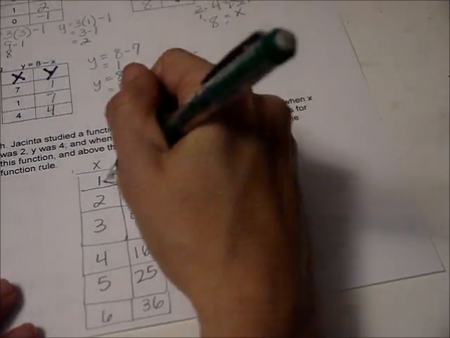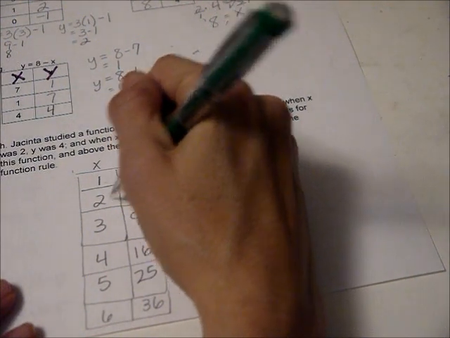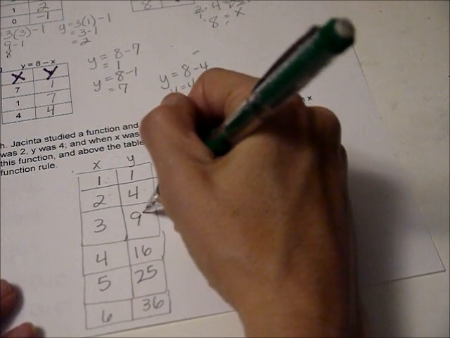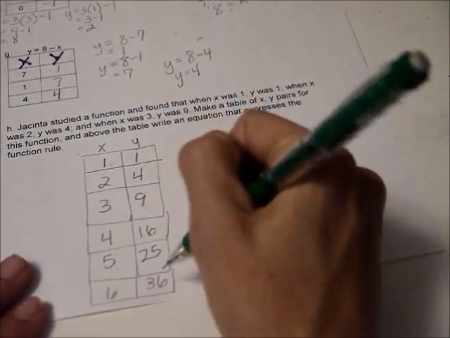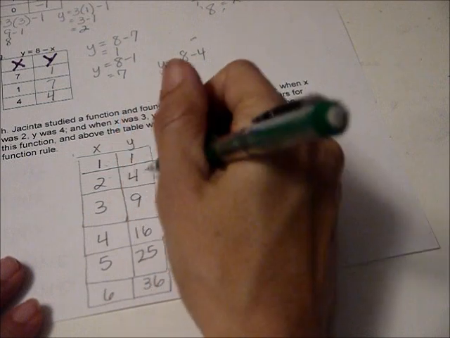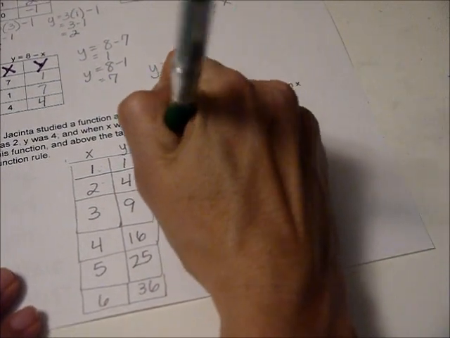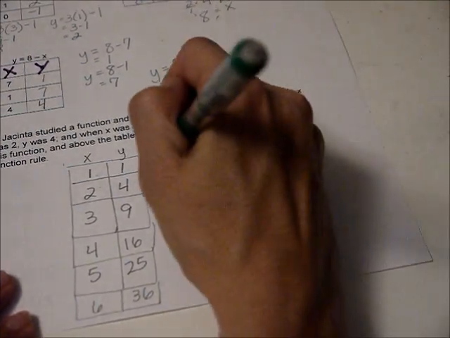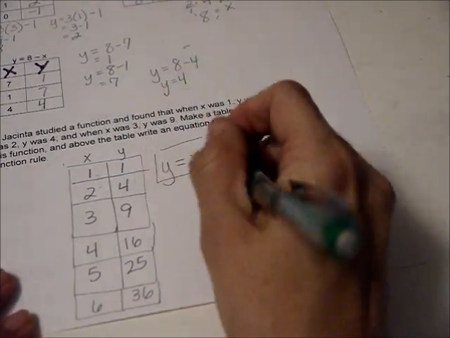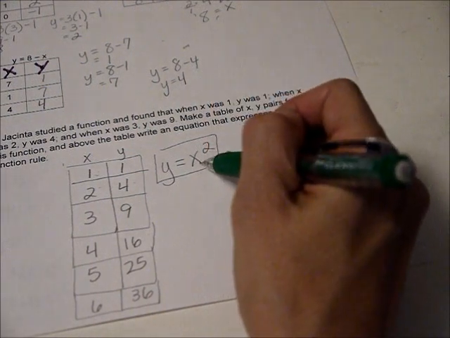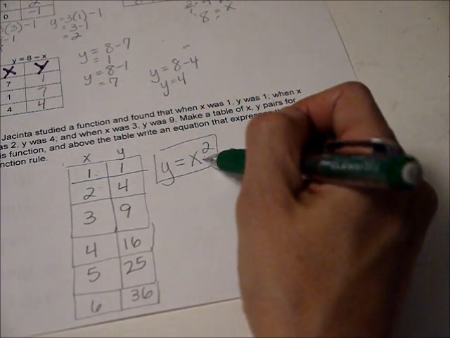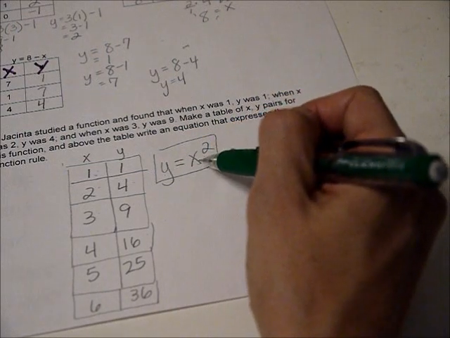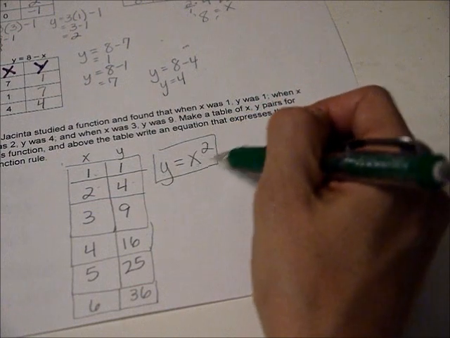Okay, these, when we square these, 1 squared equals 1, 2 times 2 equals 4, 3 times 3 is 9, 4 times 4 is 16, so on. So when we square the x's, we get our y's. So we get y equals x squared, and that's our rule. You can check that by going, okay, if we plug in 1 here, it'd be 1 times 1, we get y equals 1. If x is 2, it'd be 2 squared, y equals 4. 3 squared, that'd be 9, and so on.